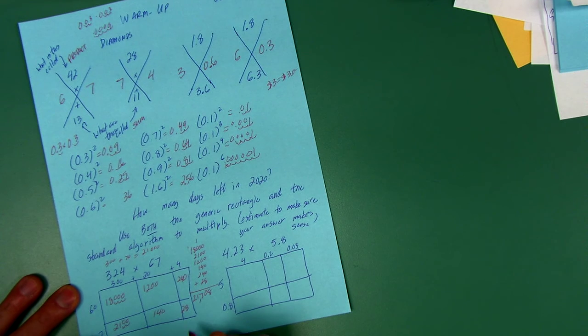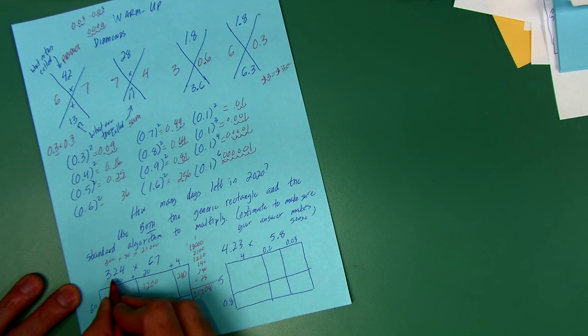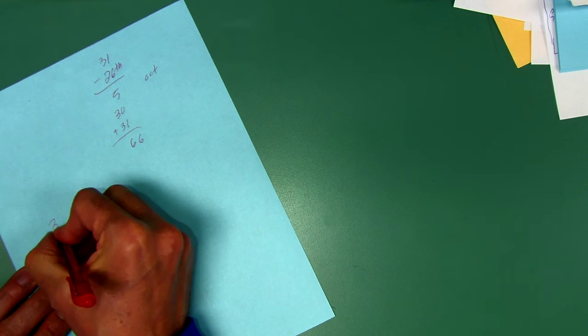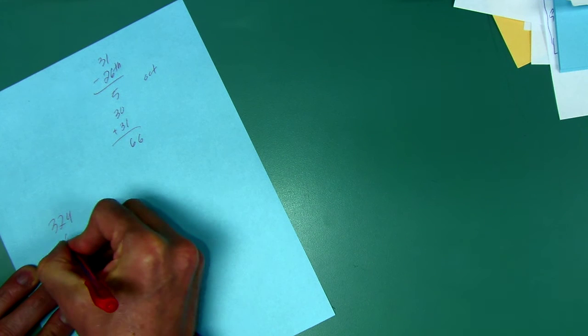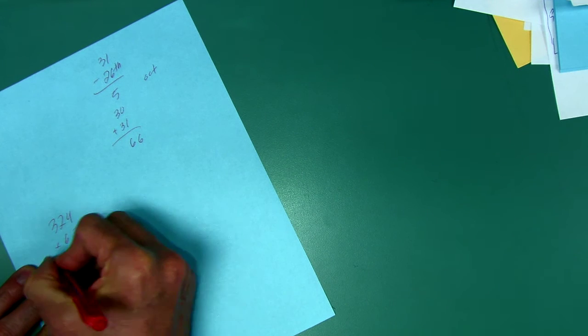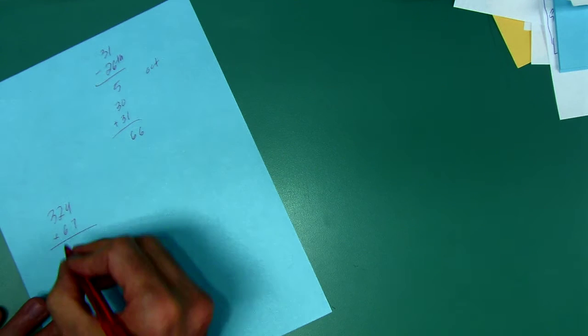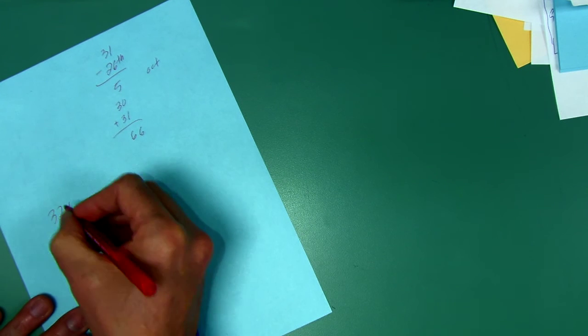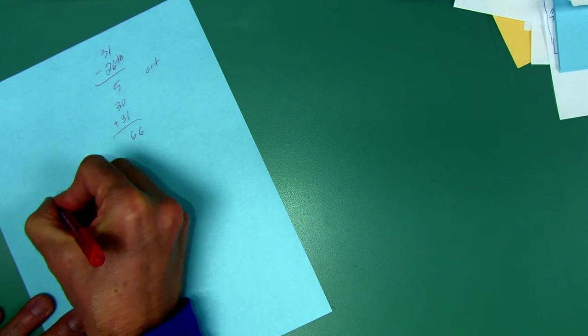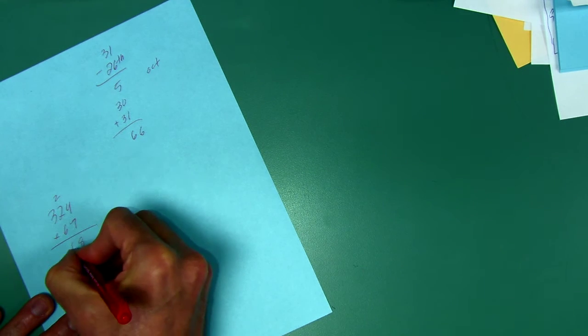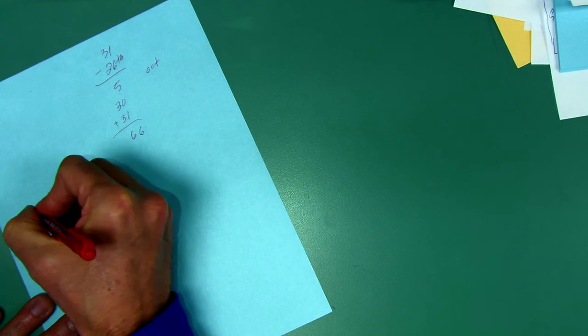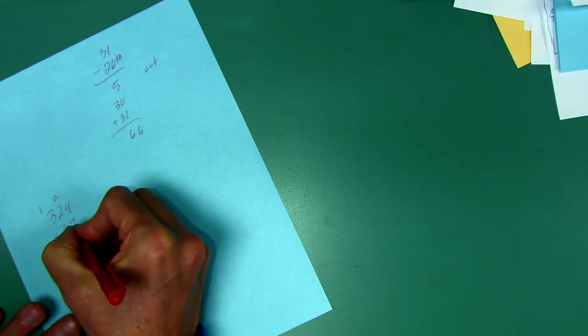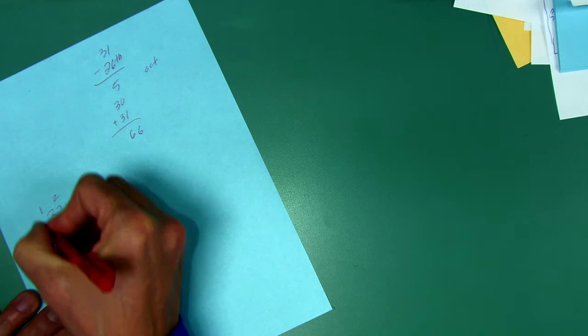Okay. All right. If I use the standard algorithm for 324 and 67, paper's cheap, guys. If you need more room, go take more room on another piece of paper. Right? 7 times 4 is 28. 14 and 6, 16. 14 and 2, thinking ahead. 7 times 3 is 21, plus 1, 22.